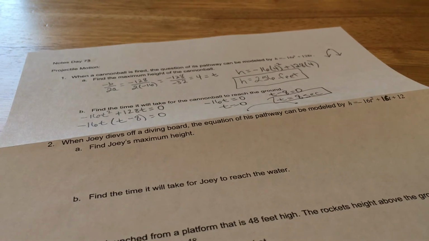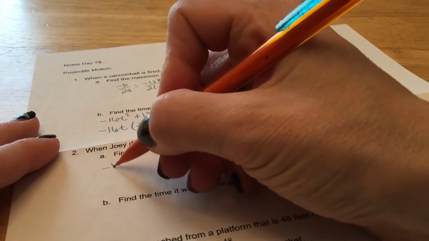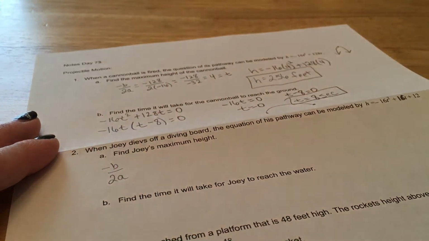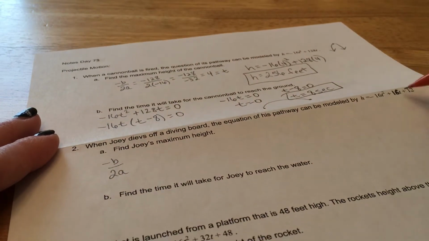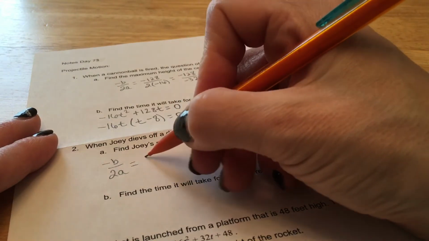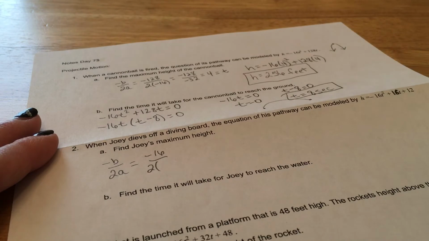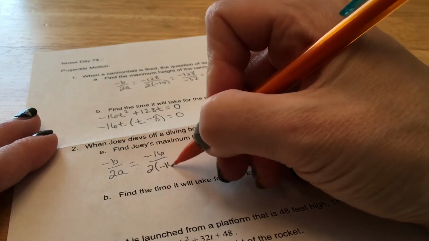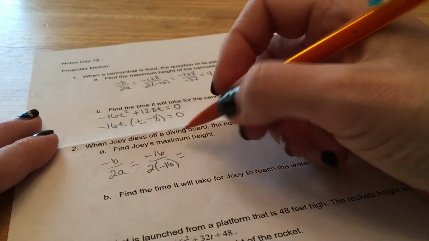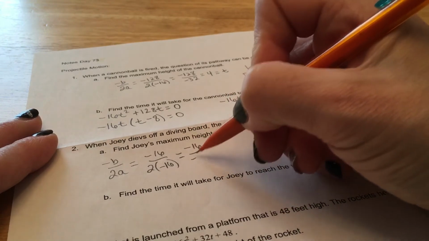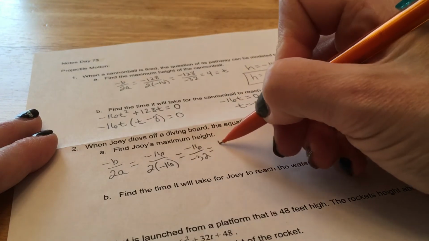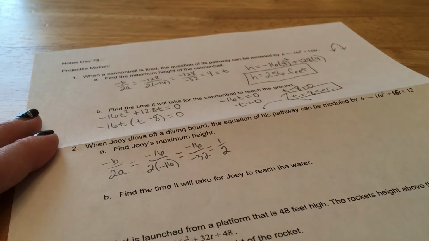Again, we're going to find the maximum and we're going to find how long it takes for Joey to reach the water. So again, that's when our function is going to be equal to 0. To do the first part, we need negative b over 2a. Well, b is 16, so it's negative 16 over 2 times a. Well, a this time is negative 16. So if I get negative 16 over negative 32, which simplifies to 1/2.